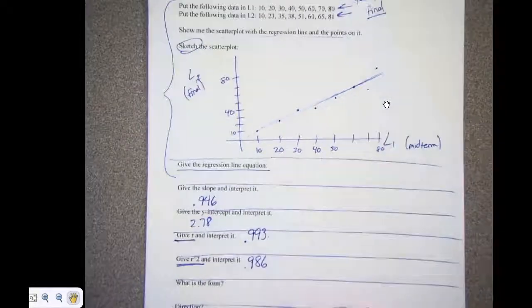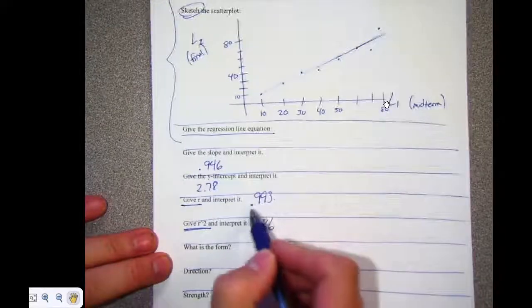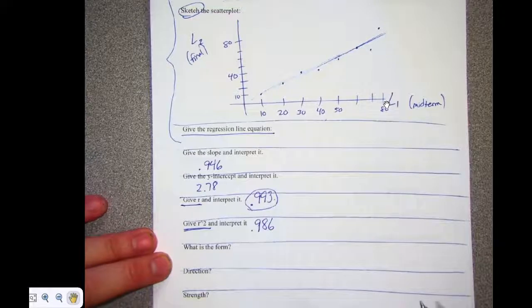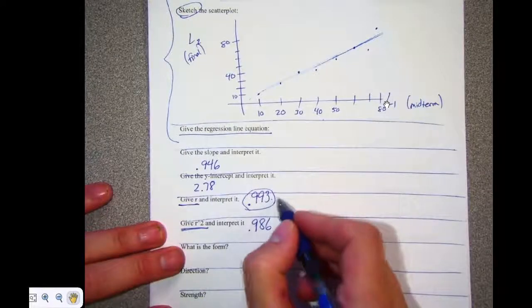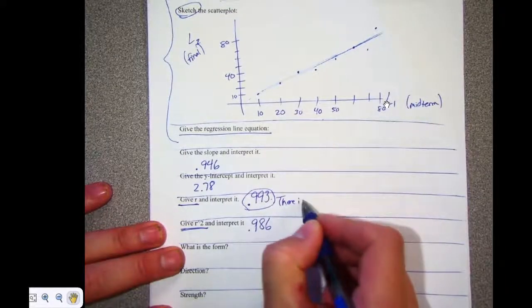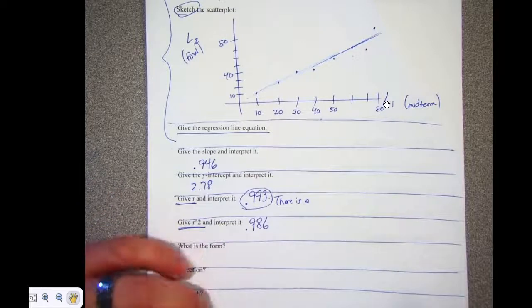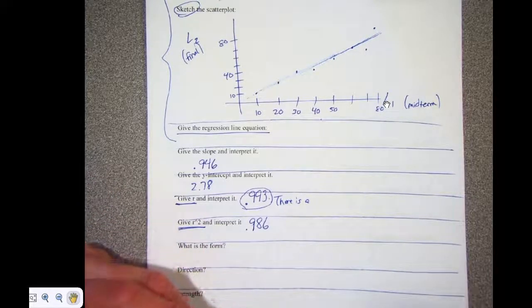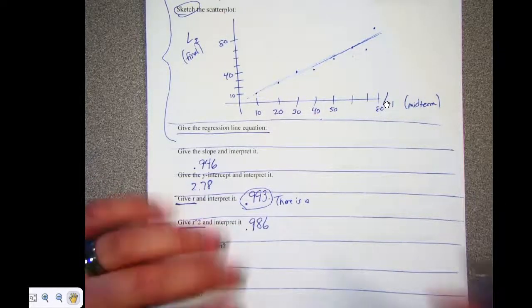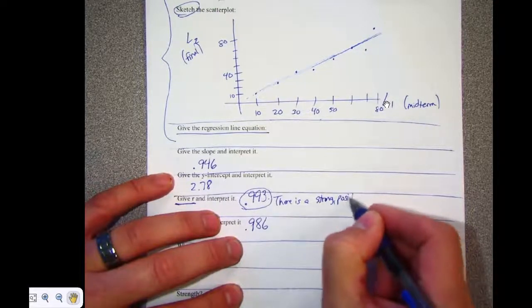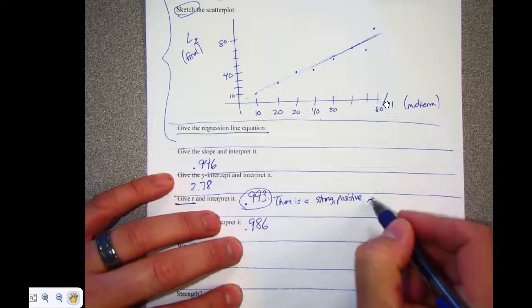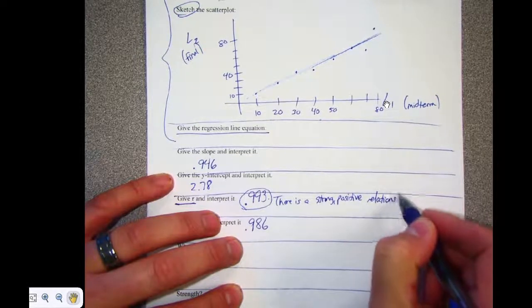So R, in this problem, you all calculated it. Hopefully you have 0.993. Everybody get that yesterday, the 0.993 for R? So if I ask you to describe this, you would say, what's the strength? Strong, positive relationship. How do I know it's positive?